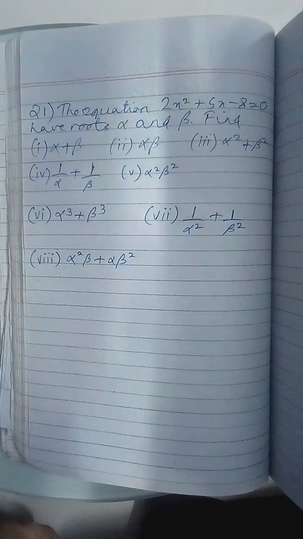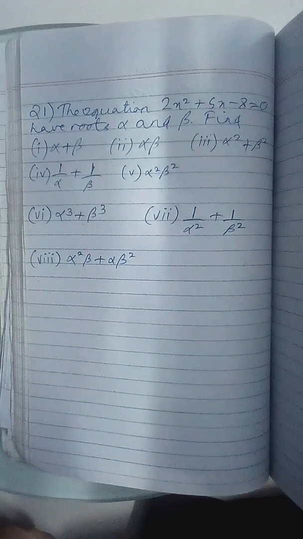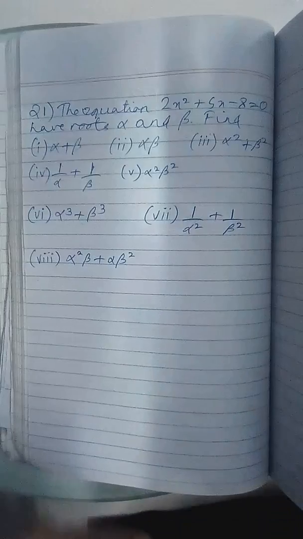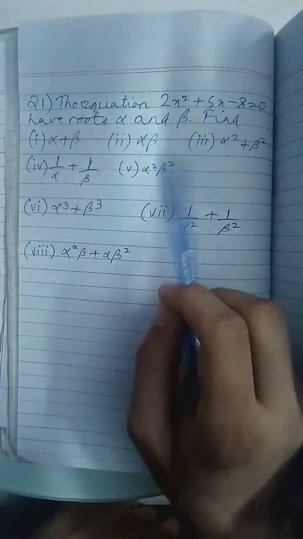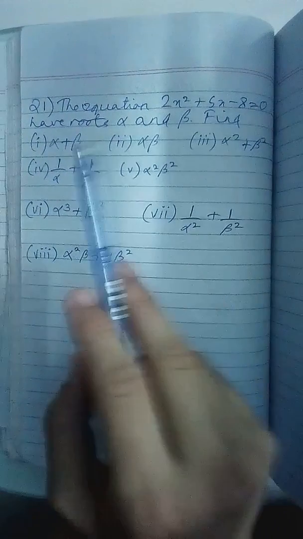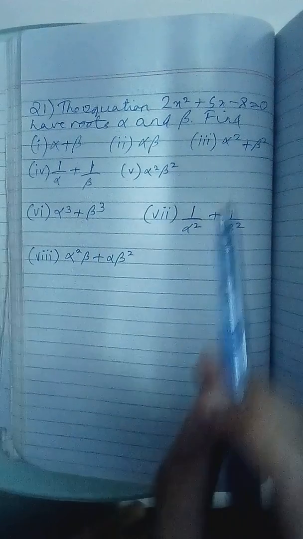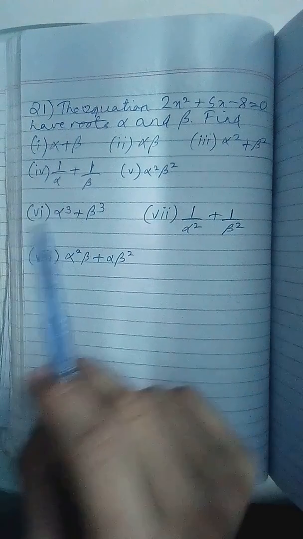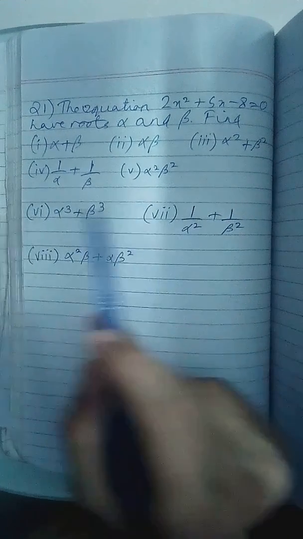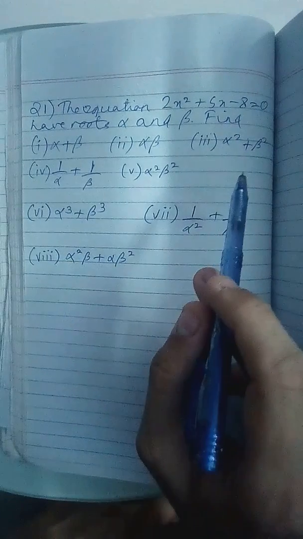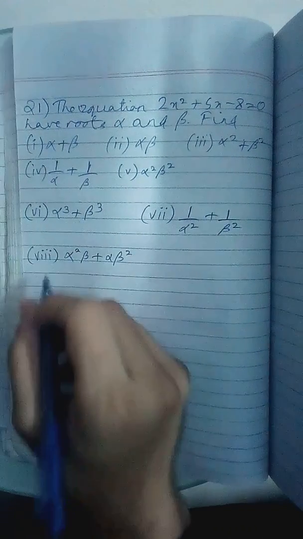In this series of videos, we are going to solve the questions related to the theories learned in the previous videos. So now we have the question 2x squared plus 5x minus 8 equals 0 that has roots alpha and beta. So we have to find a series of the expressions, their values stated in these parts.